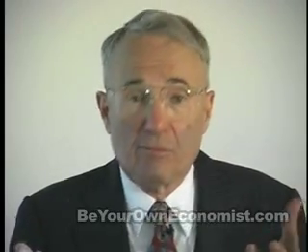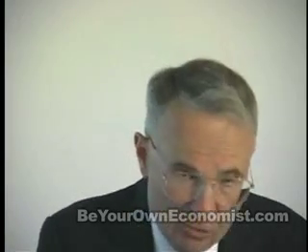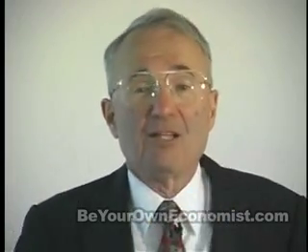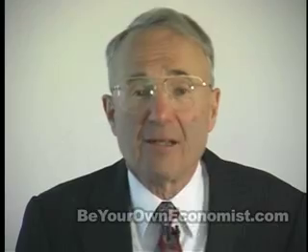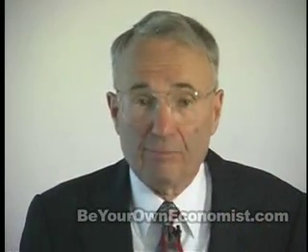More reserves, it's easier for the banks to lend. That tends to send interest rates down. Less reserves, it's tougher for the banks to lend. It tends to boost interest rates up.